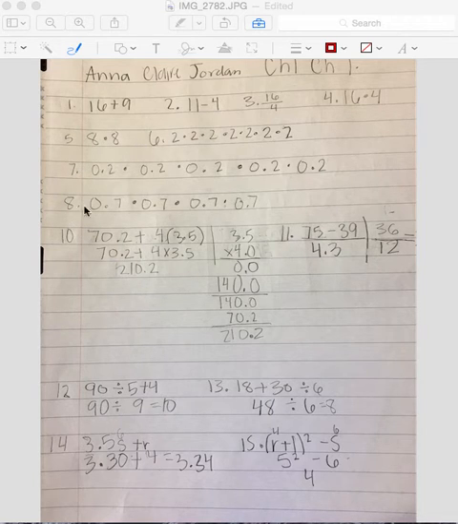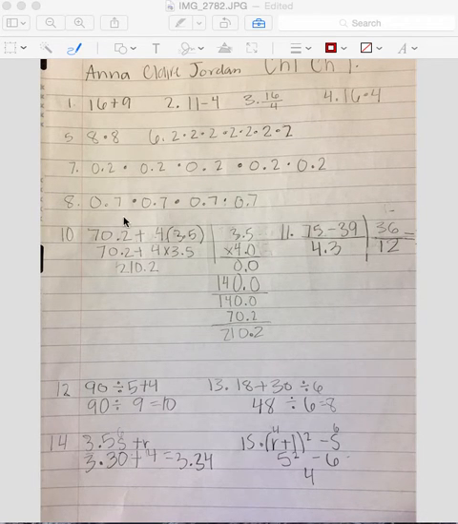For number 7, number 8, don't forget that since you have 5 places after the decimal, each one has 1 place after the decimal. When you multiply, you should have 5 places after your decimal. And you can check your work with a calculator. Okay. Same thing for number 8. So you should have 4 places after the decimal.